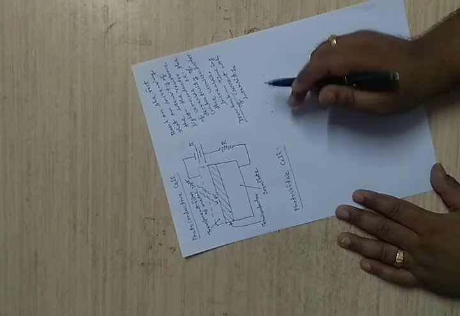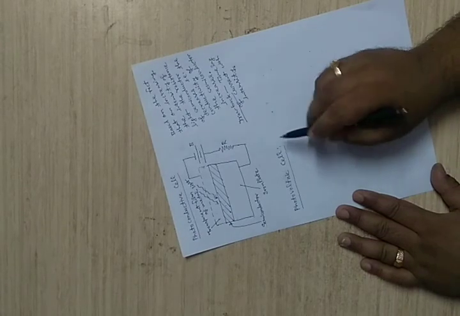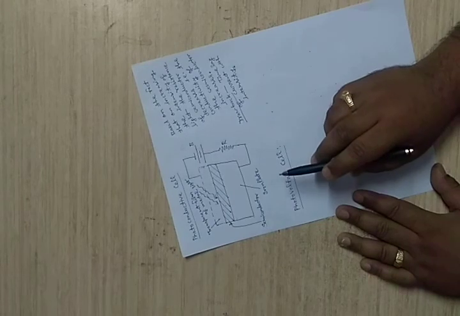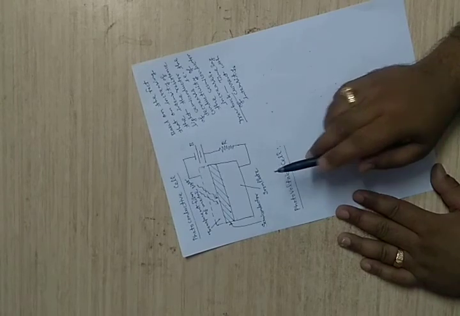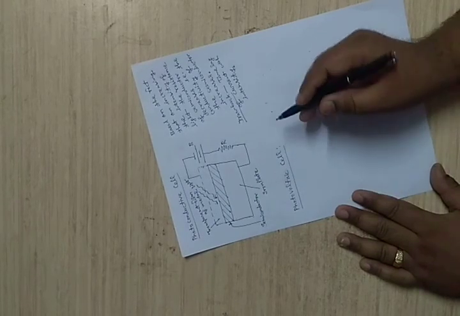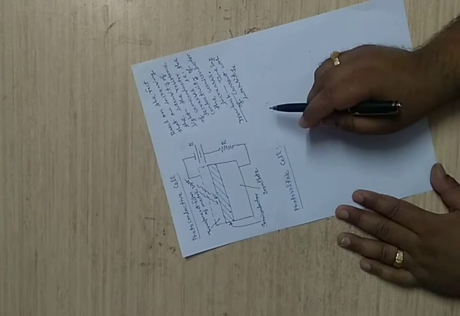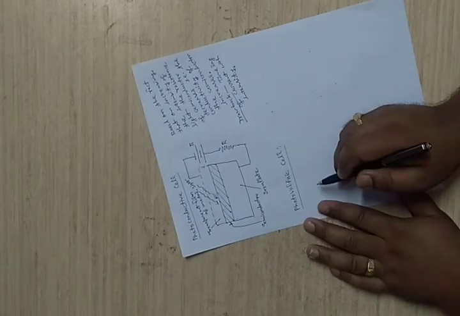And the main difference of this photovoltaic cell with the other two type of photocells, that is photoconductive cell and photoemissive cell, is that it is not having any external battery in the circuit. So we can see the construction.